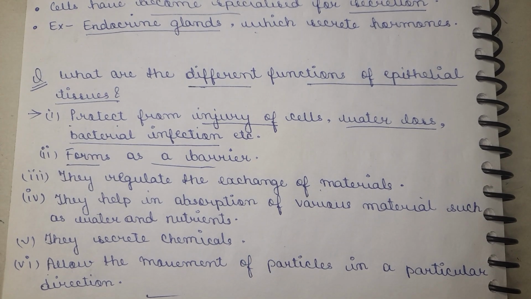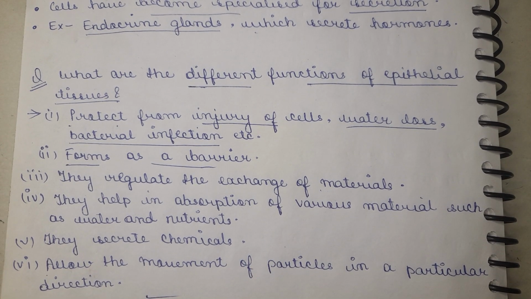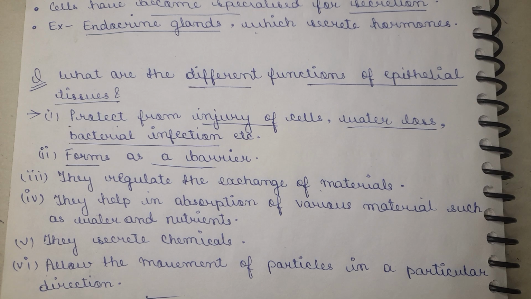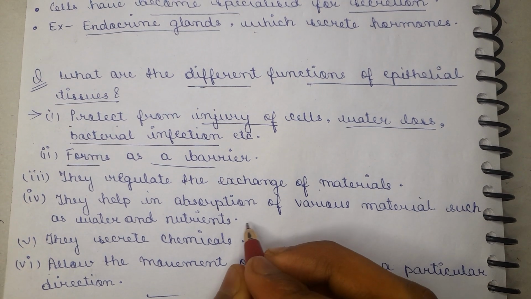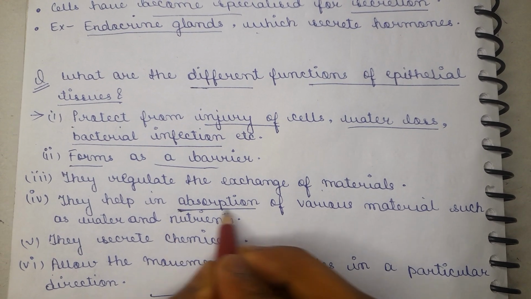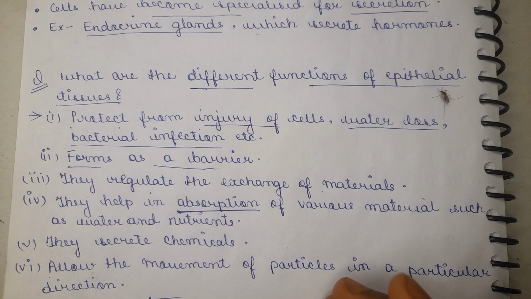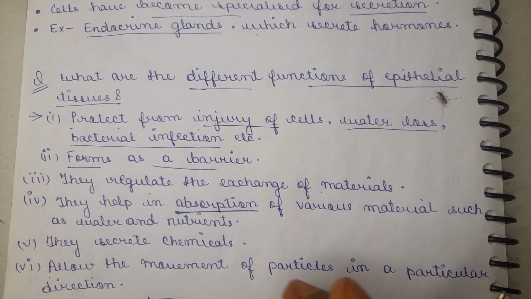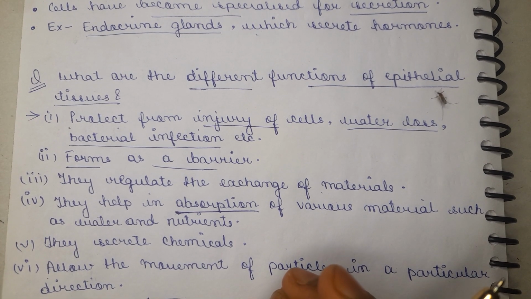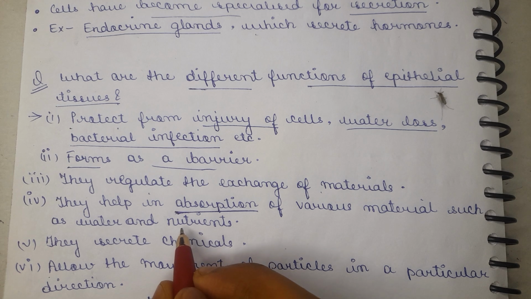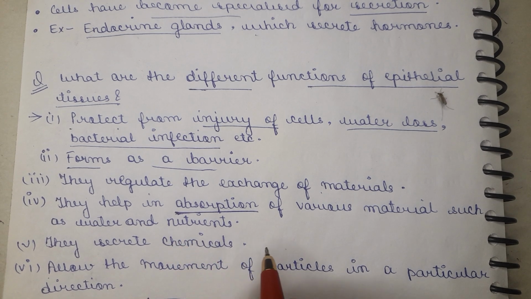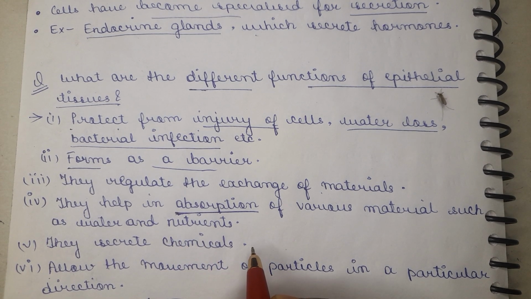water and nutrients. For example, the lungs are lined with epithelial tissues, as they help to absorb, what? Basically the lungs are for the absorption of oxygen. We breathe in, the oxygen gets inside our lungs, and inside the lungs the oxygen gets absorbed. This is how the epithelial tissues help.